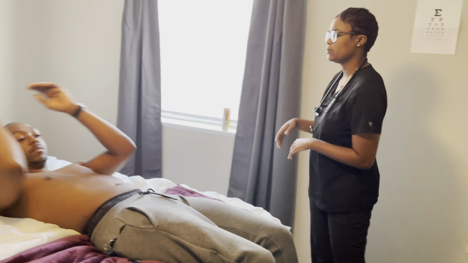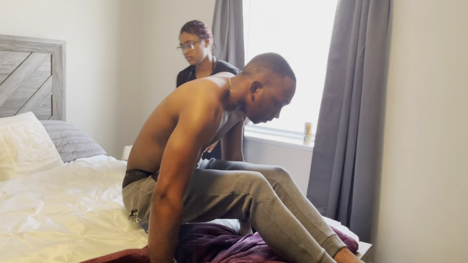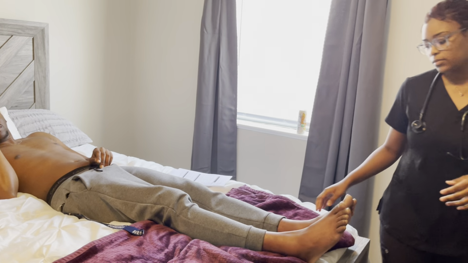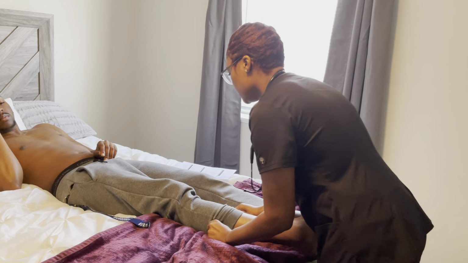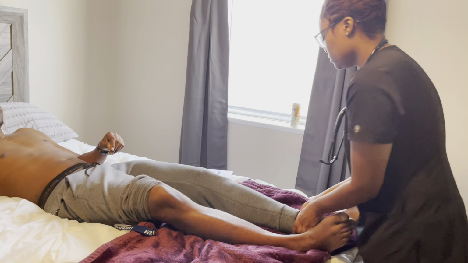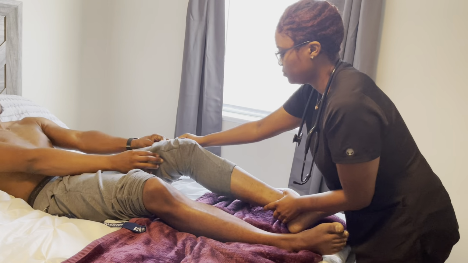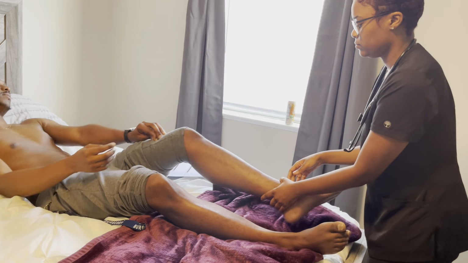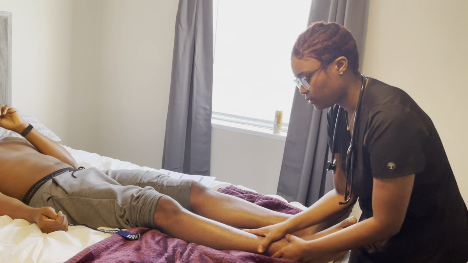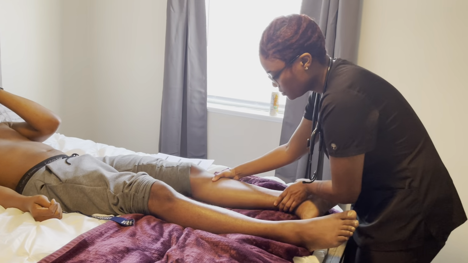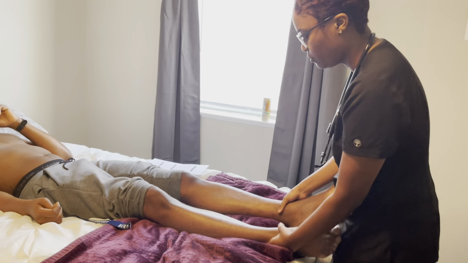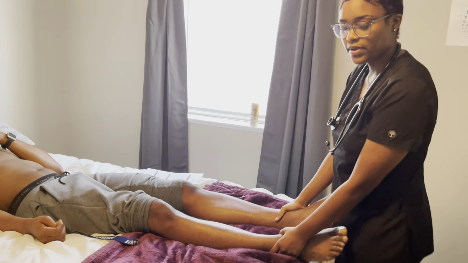You can go back further on the bed. There you go. Just going to look at the lower extremities. I'm going to raise the pants leg. Okay. First, I'm going to start by just inspecting the lower extremities, and both of them are symmetrical. Nothing abnormal really noted just by inspecting.